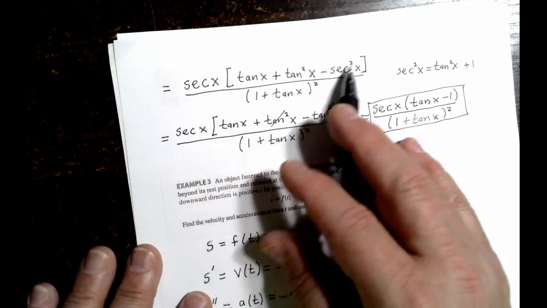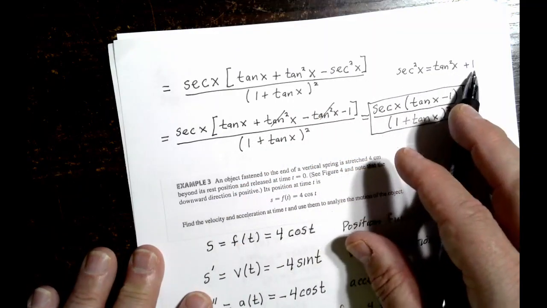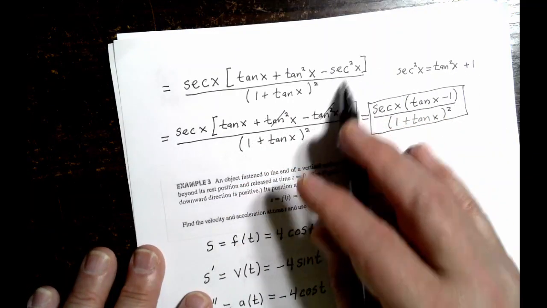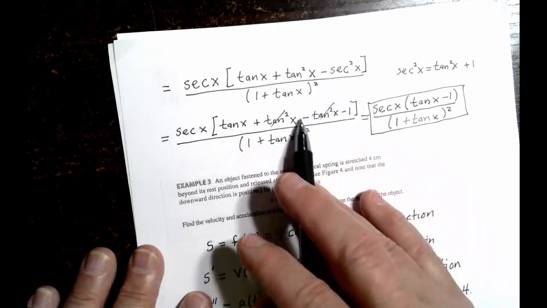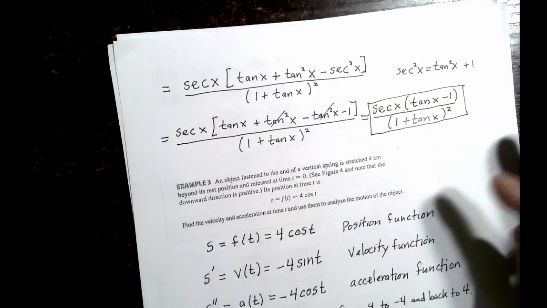You can simplify this part here by letting secant squared equal tangent squared plus 1, and that way some stuff simplifies down here. That's how I got this to simplify down to tan x minus 1.